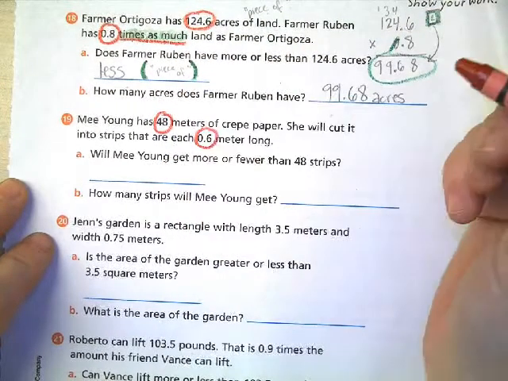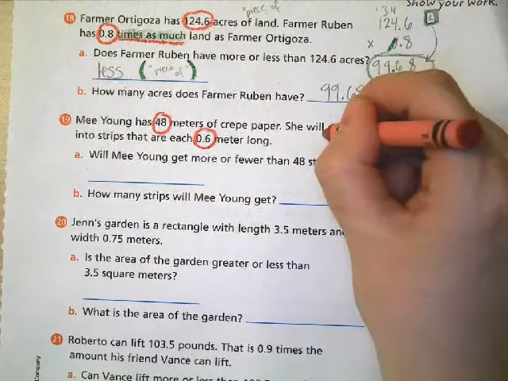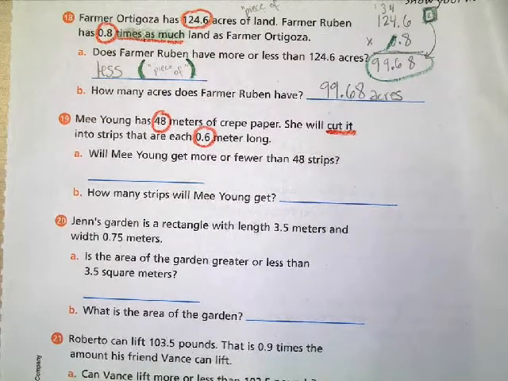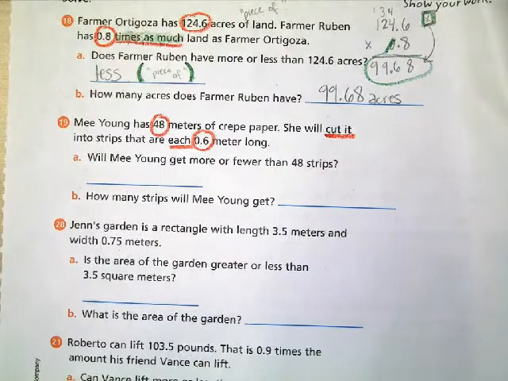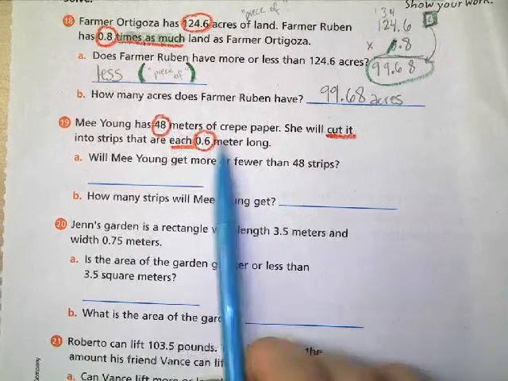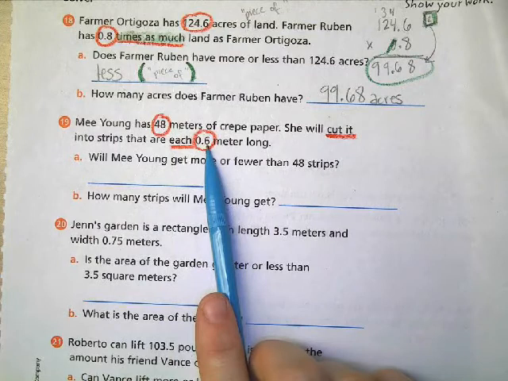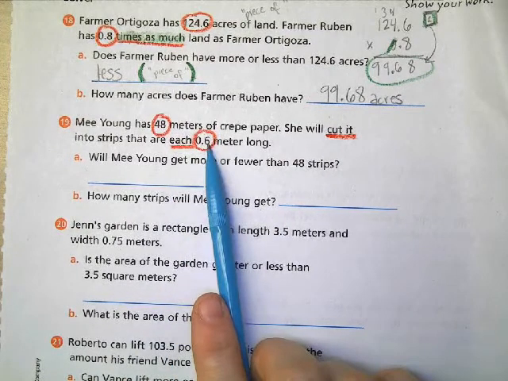Okay, let's go with this. First of all, 48 is going to be important, and 0.6. What are some important keywords? Cut it. To cut something, what do we mean when we cut something? Think about that for a minute. And the word each. So she's going to take 48 meters and she's going to cut it into strips that are not even 1 meter. If she were to cut 48 meters and they were 1 meter, then she would get 48 strips, right?